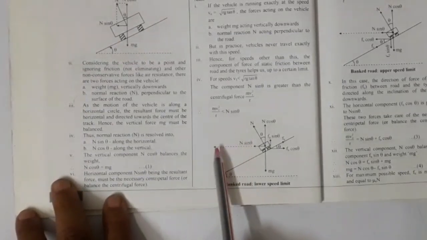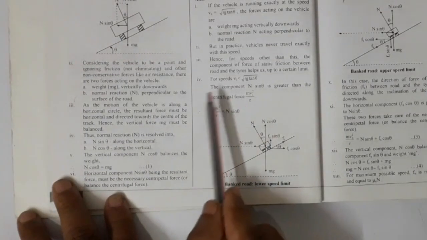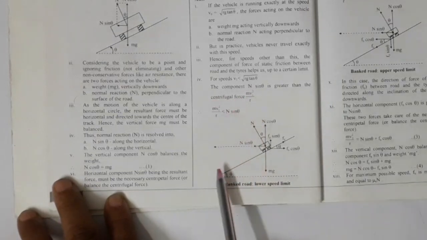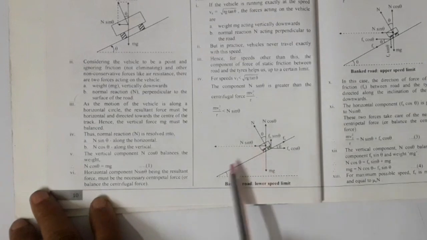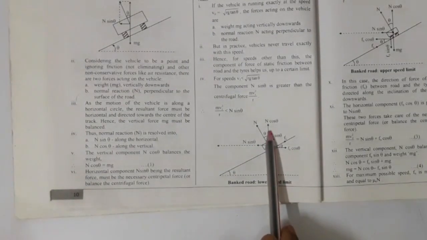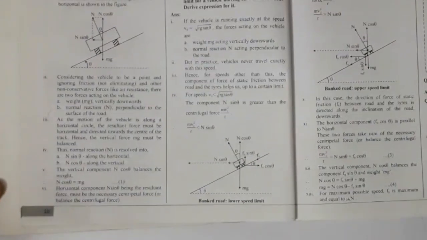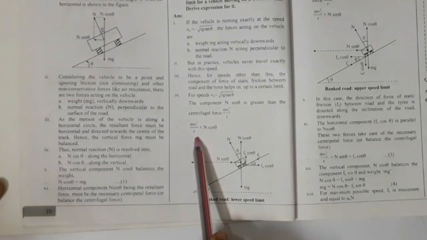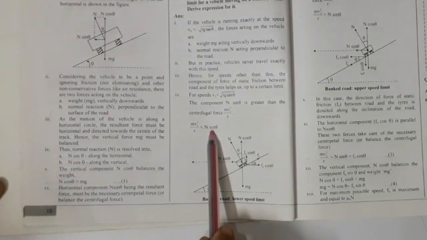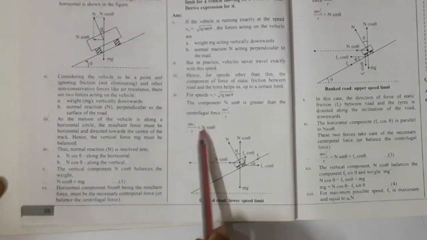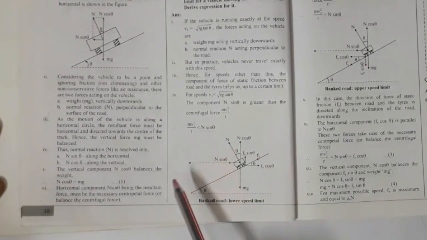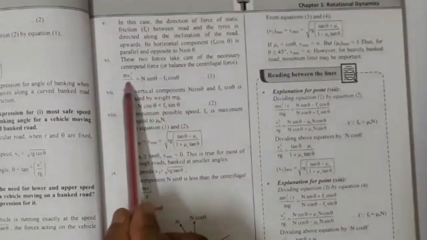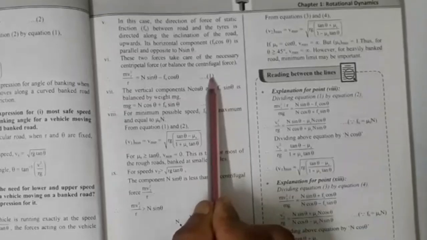And in this case the direction of the force of static friction fs, which is between the road and the tires, is directed along the inclination of the road upward, and so these two forces take care of the necessary centripetal force. The centripetal force mv1 square upon r is equal to the component n sin theta minus fs cos theta. This is equation number 1.